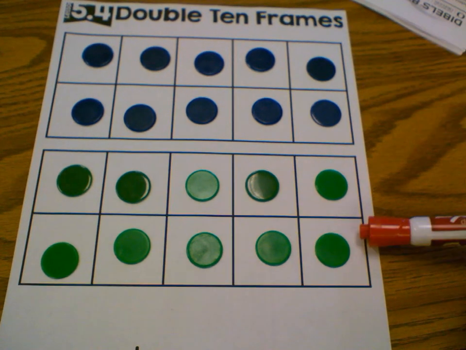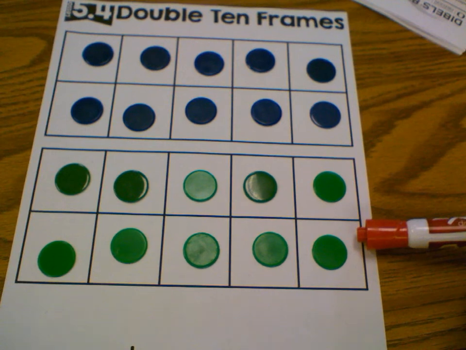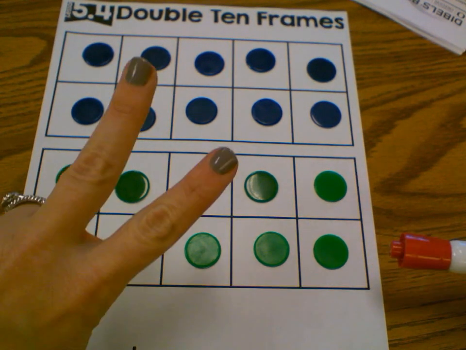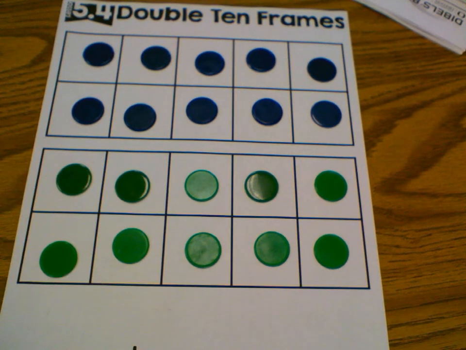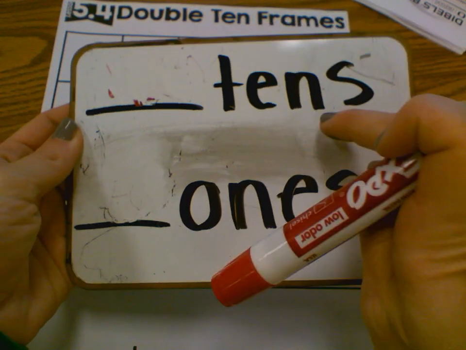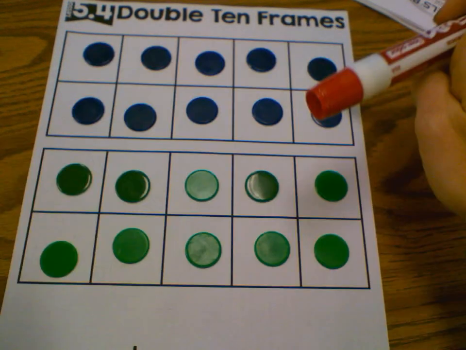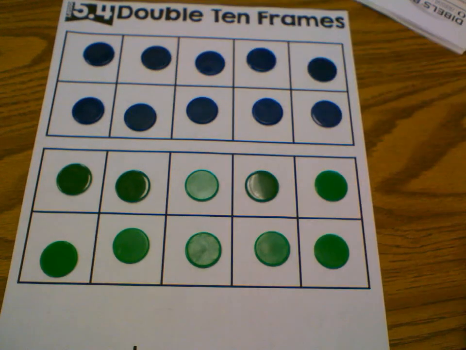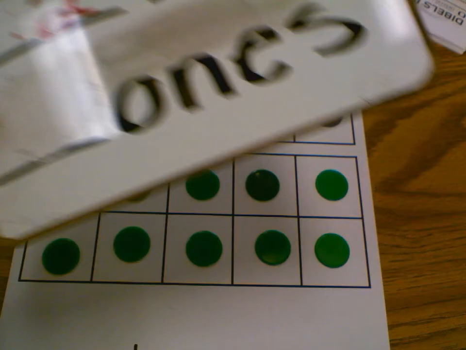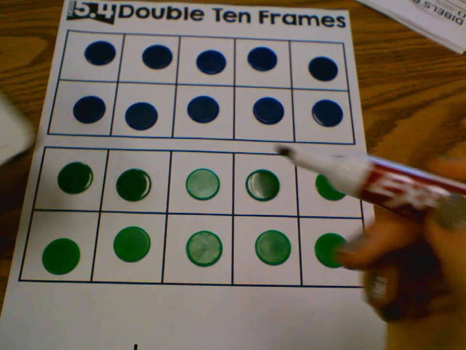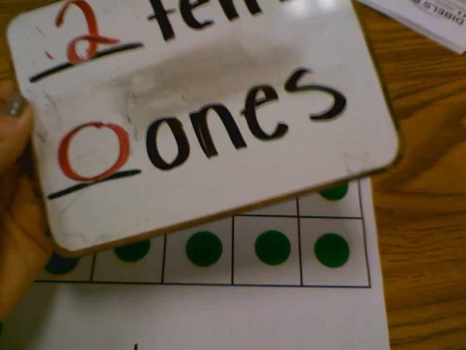I have two groups of 10. So when I write my number, when I write the answer on here, how many groups of 10s do I have? 1, 2. I have two full groups of 10. How many ones? None. No ones. Two groups of 10 and 0 ones.